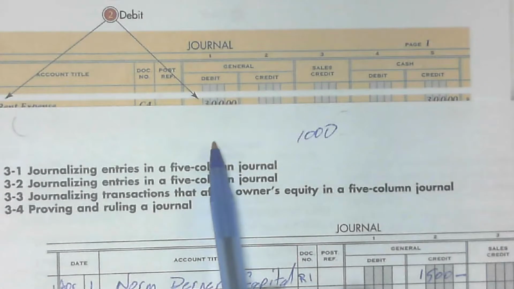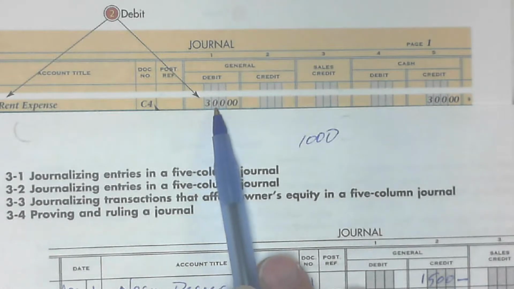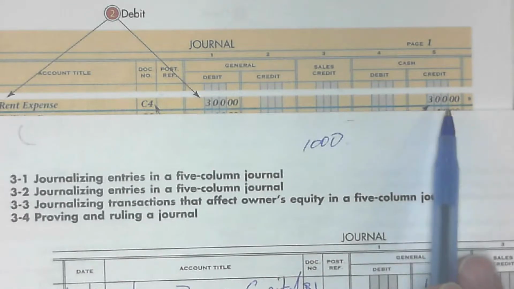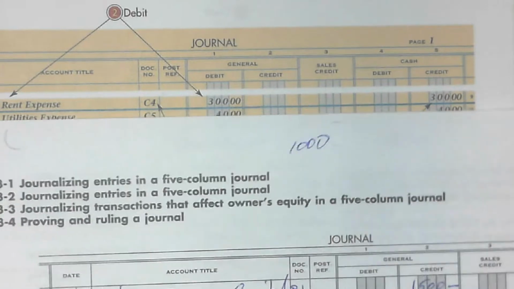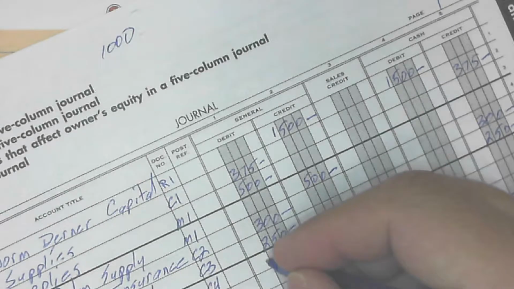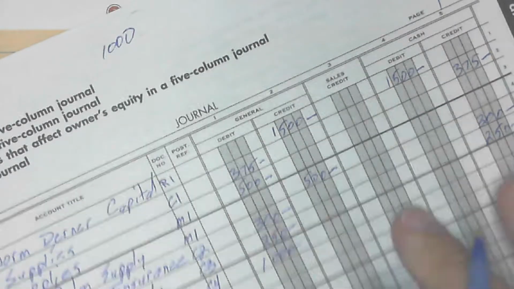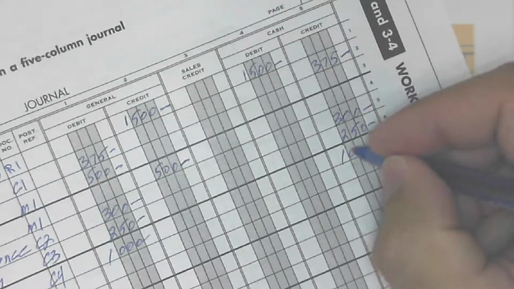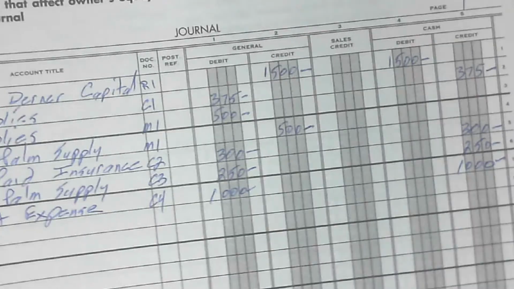So we're going to have $1,000 under our general debit and our cash credit.